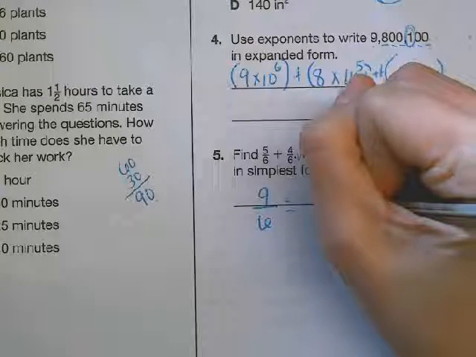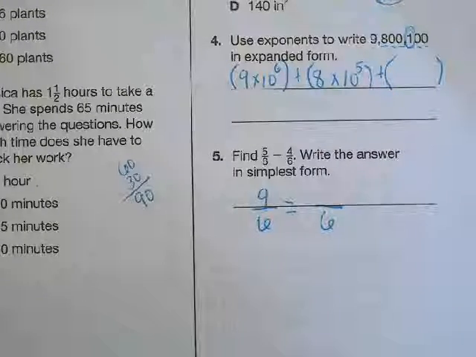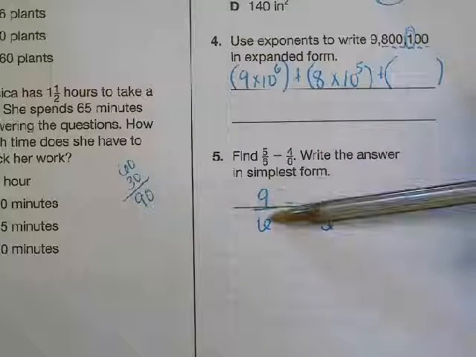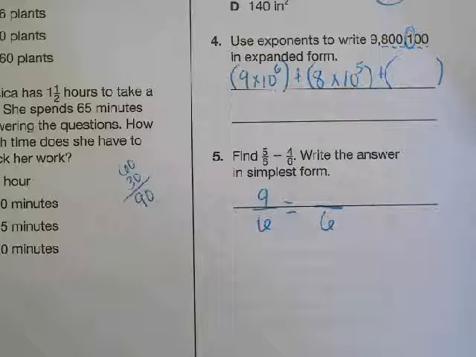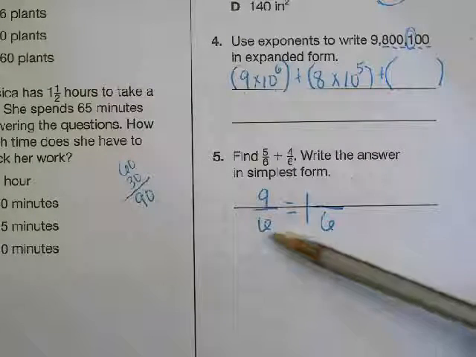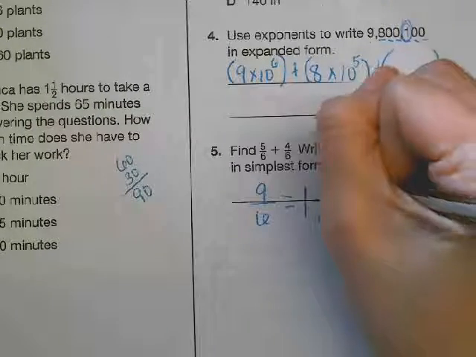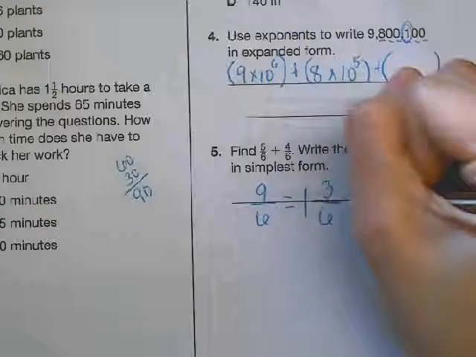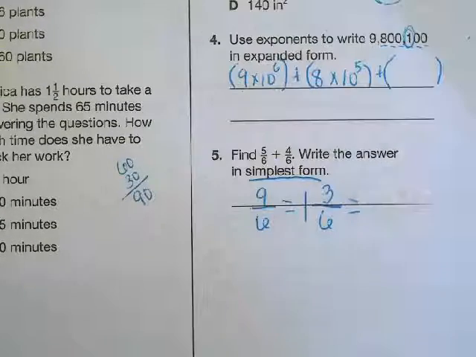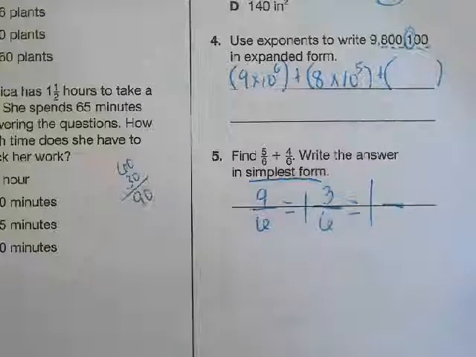So to change that into a mixed number, the denominator stays the same, and then you ask yourself, how many times does 6 go into 9? Goes in there 1 time, and how much is left over? So if I count from 6 to 9, that would be 3. 1 and 3/6. But again, they want it in simplest form, and you can simplify 3/6. Don't forget to put your 1 here. And I'm going to let you guys figure out what 3/6 is simplified.